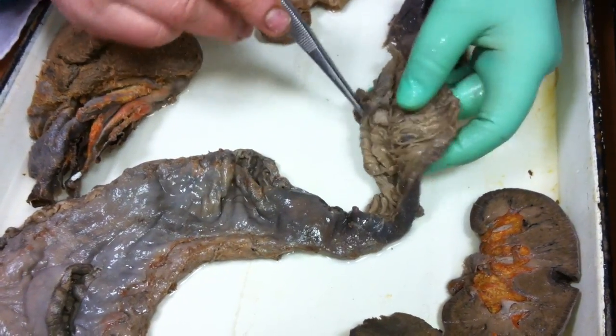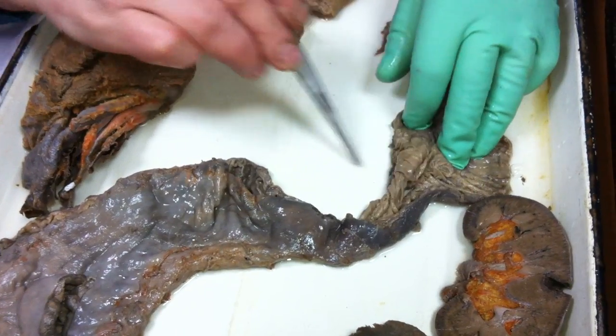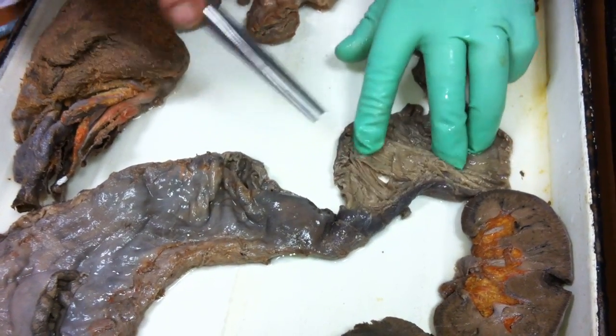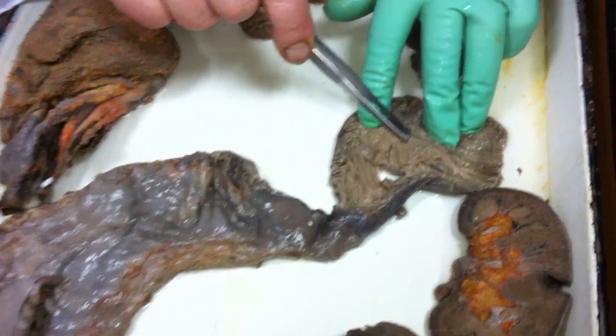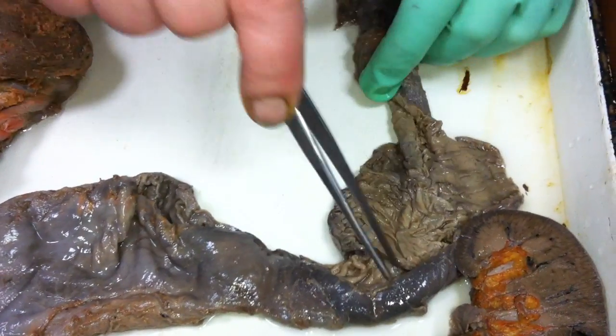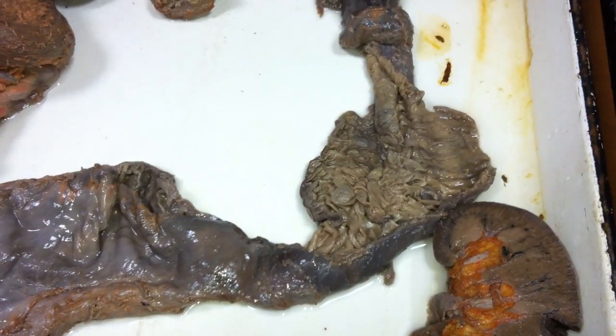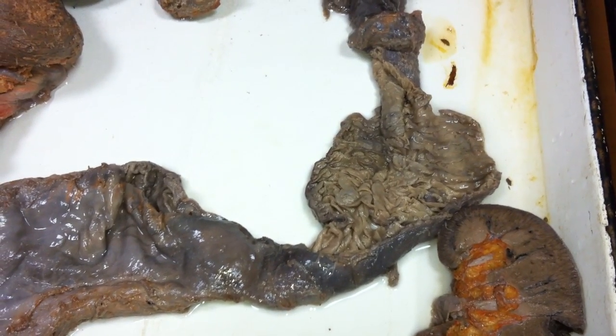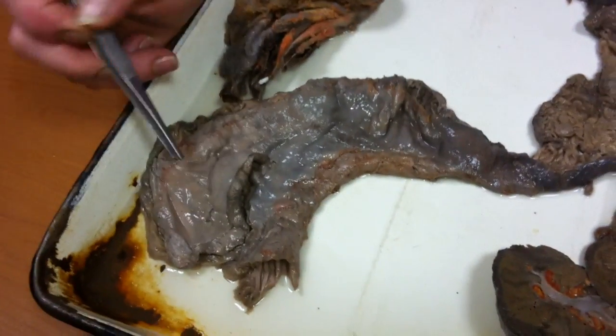How will we find the descending part? On the descending part is only one longitudinal fold. Do you see? Because we can differentiate the superior part and descending part by its longitudinal fold. Fundus of the stomach. Fundus or fornix of the stomach.